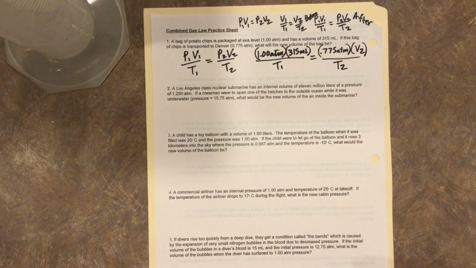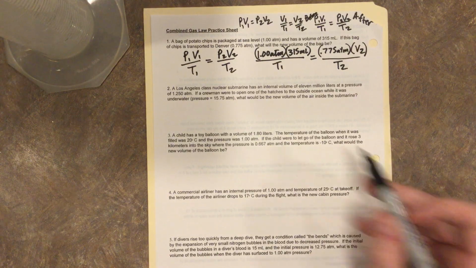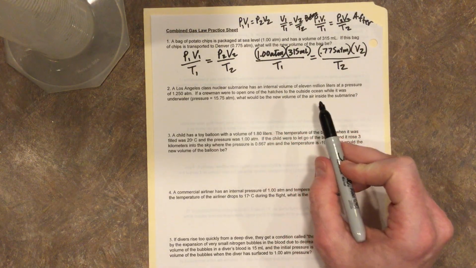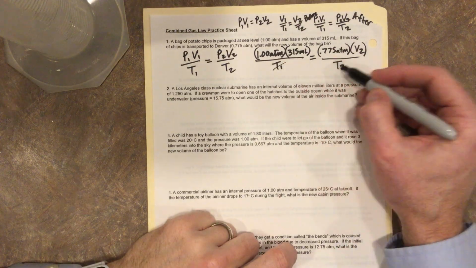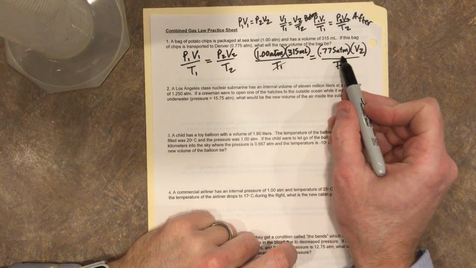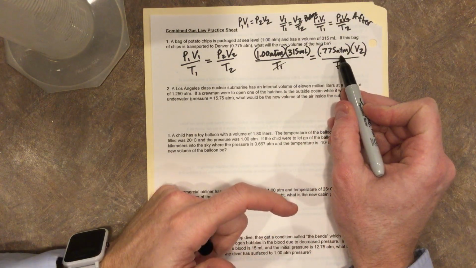So here's the first issue. We're using the combined gas law, but guess what? It didn't tell us anything about temperature before or after. Since we don't have any information in this problem that tells us what temperature is before or after, we're going to assume it must stay the same. So really, we can get rid of it. Now you look at this and you're like, wait, that's just Boyle's. It is. It's just a Boyle's law problem.